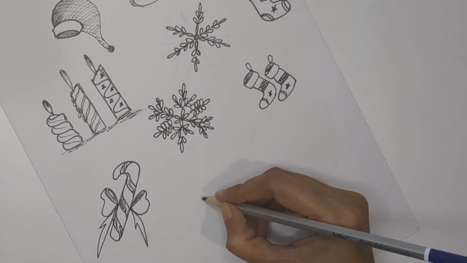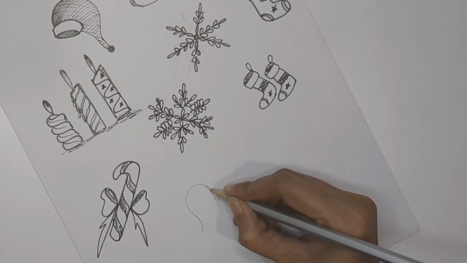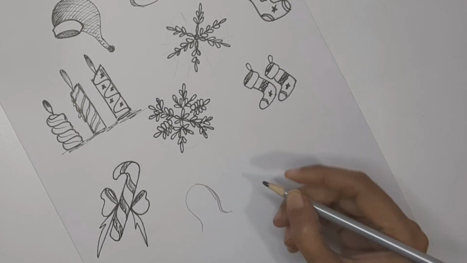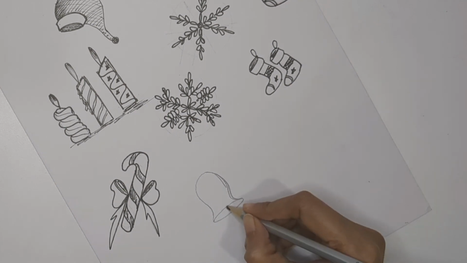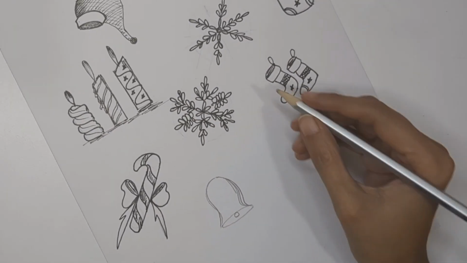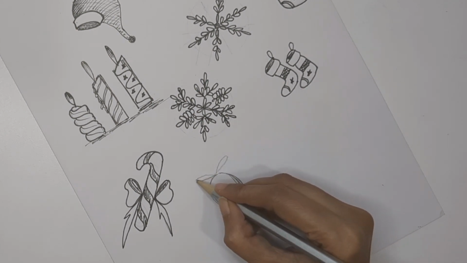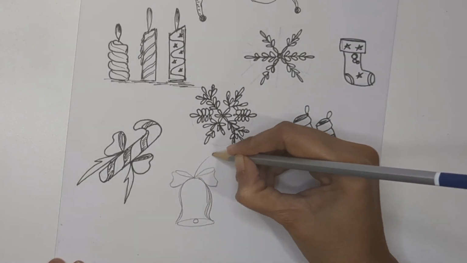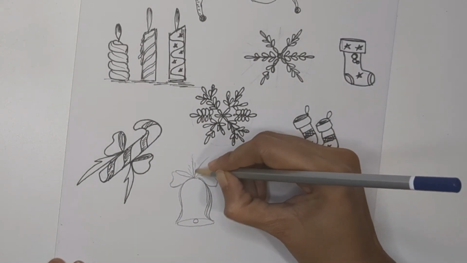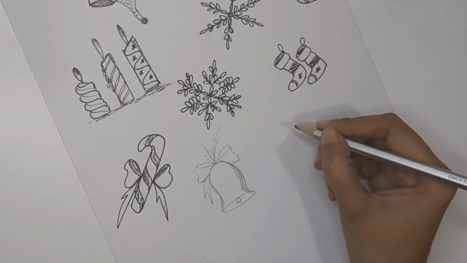Now let's talk about bells. So create a U kind of shape and then cover the U shape with some oval shape, and then you can add some decorative items into it. I'm adding a few pine leaves, I'm adding one bow, and I'm using only one bell. You can use a pair of bells also. These things are very popular. If you Google all the Christmas elements, you will find all these things easily. You can draw all these things easily.